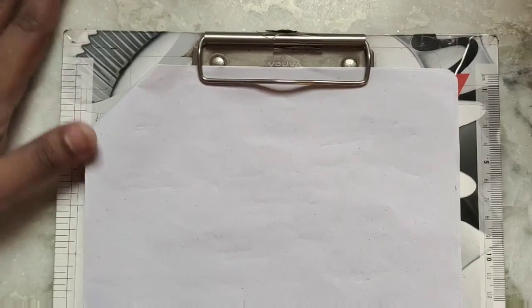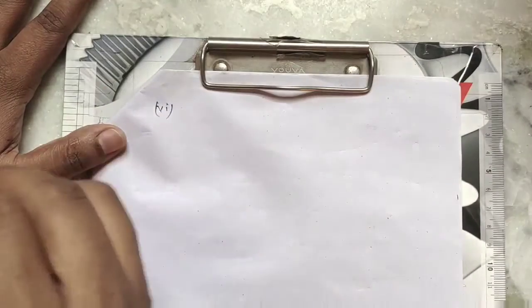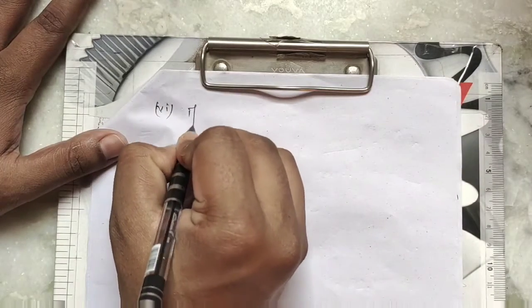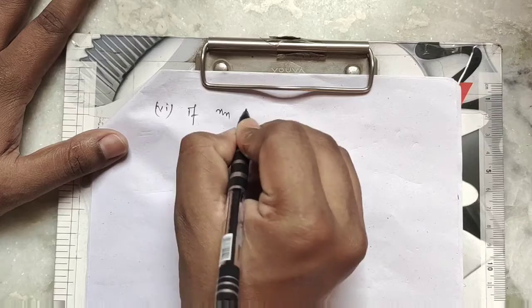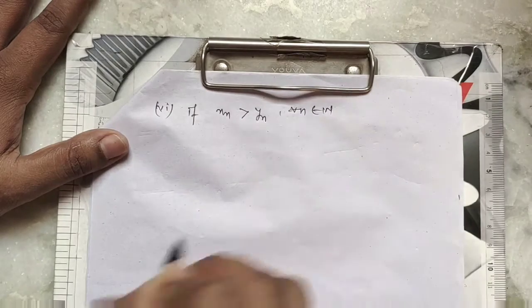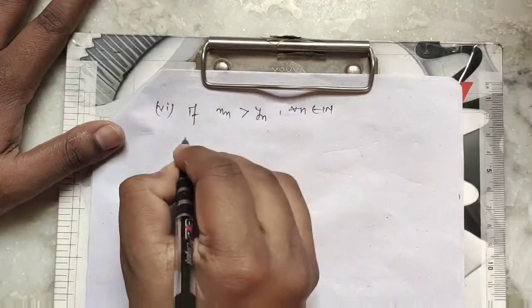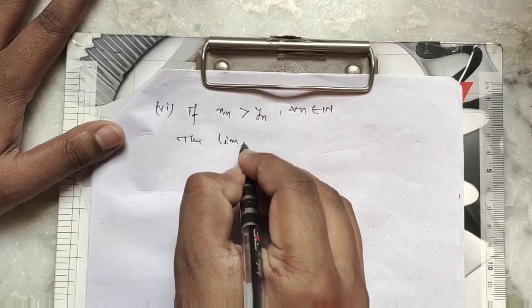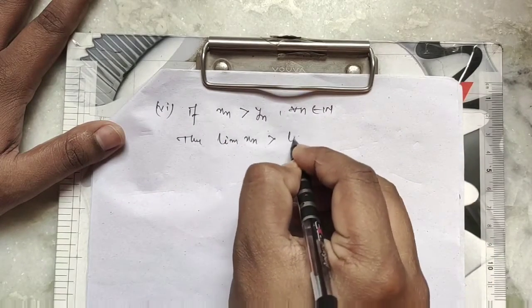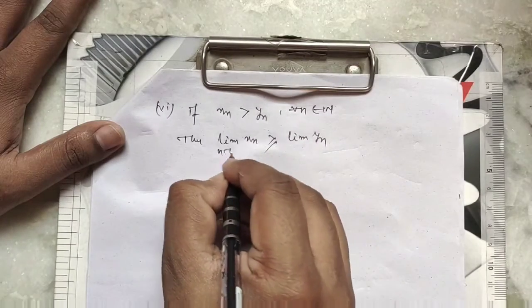Now use the above result. If xn is greater than yn for all n belongs to N, then limit xn is greater than limit yn. Okay, greater than or equal to, sorry.